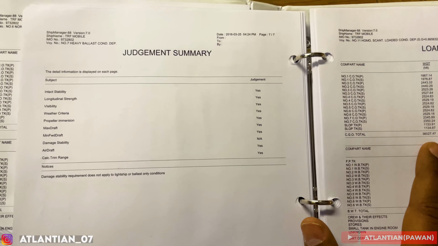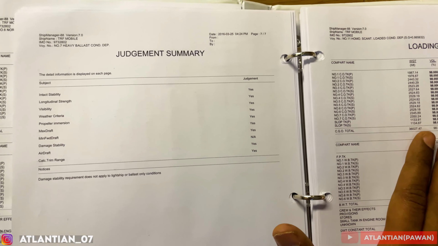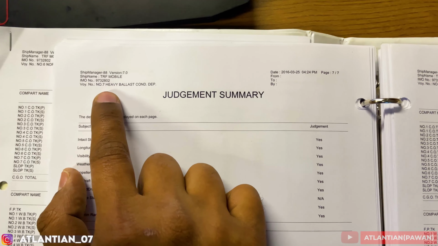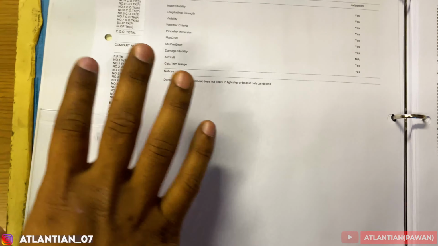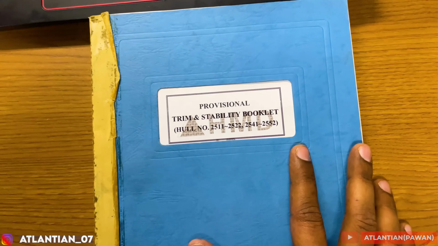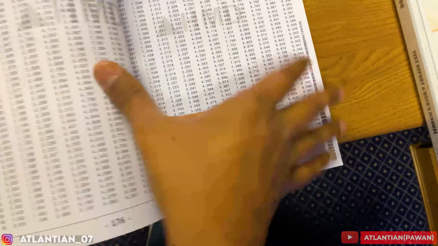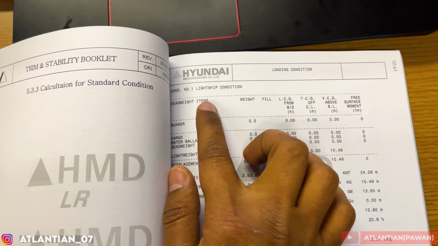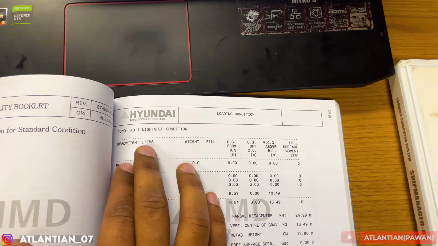So on each ship for the Loadicator monthly test, we always have only around 5 or 6 test conditions maximum. But where do we get these numbers from? Number 7, number 11. We got these numbers from our trim and stability booklet. In our trim and stability booklet, we actually have all these conditions. If you see, this is my trim and stability booklet. In this, I have the same conditions which were present over here.